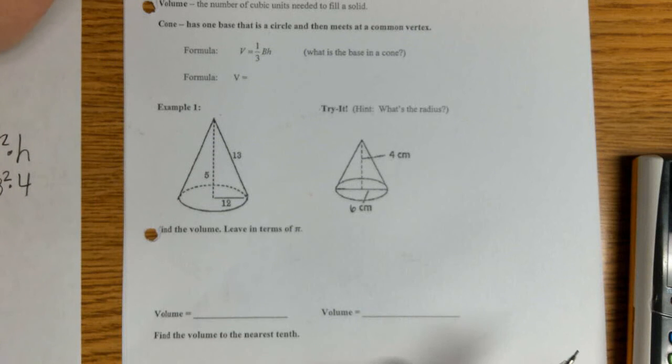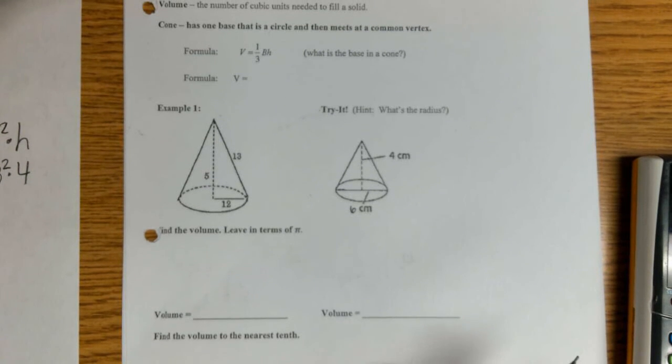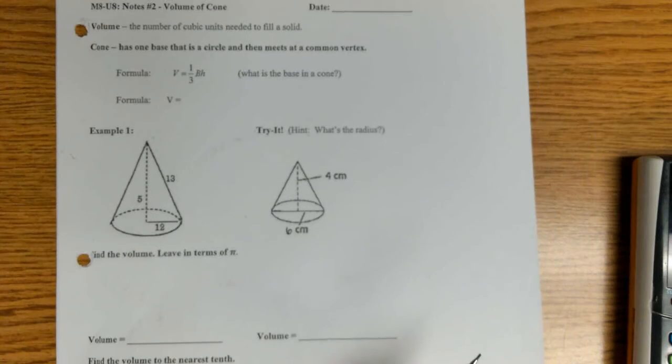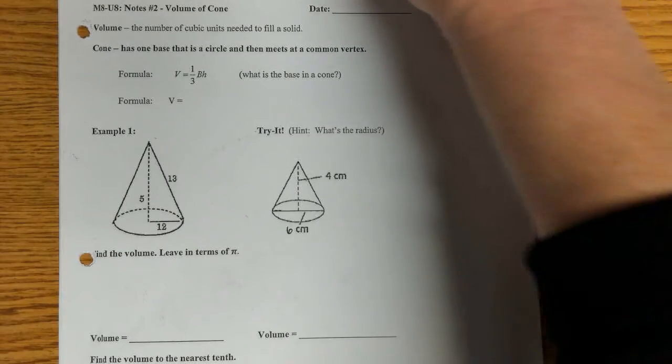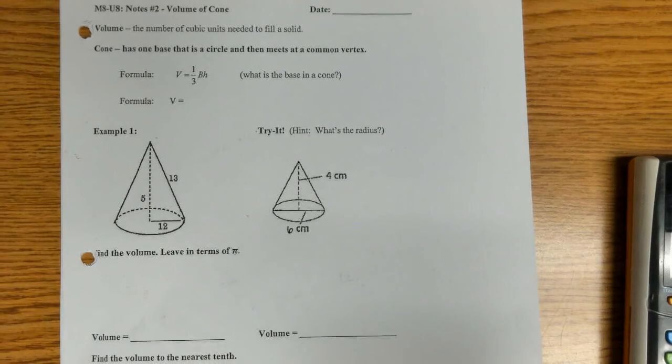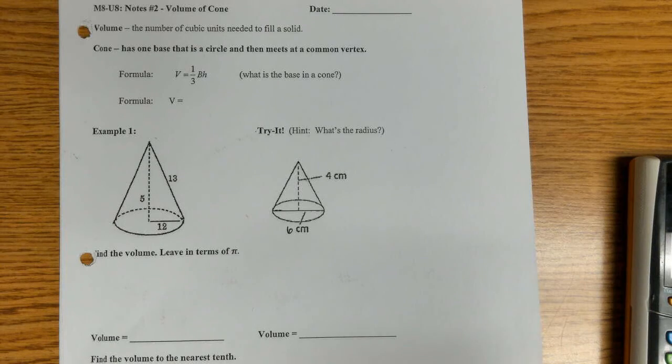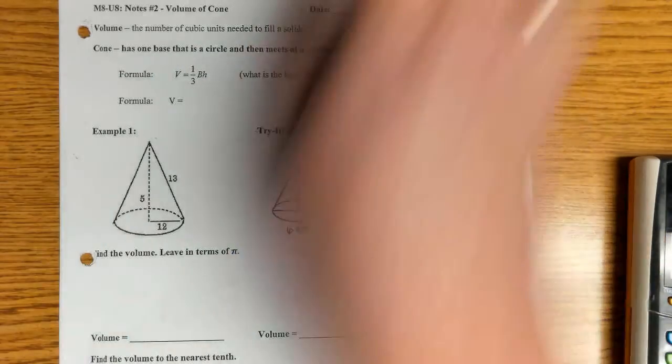Pi r squared. And this needs to zoom in, doesn't it? Yeah, it's supposed to zoom. Okay, look, I'm learning. Is that better? Yeah. Okay.